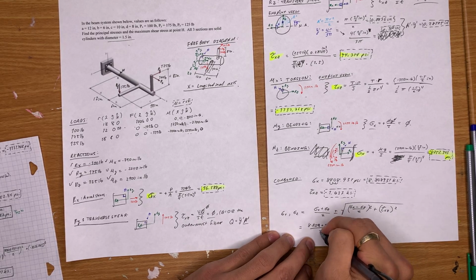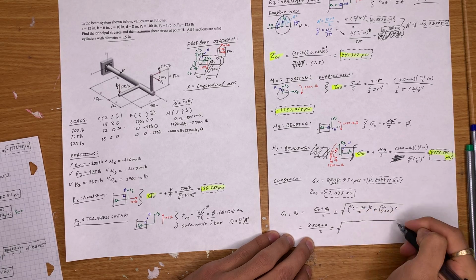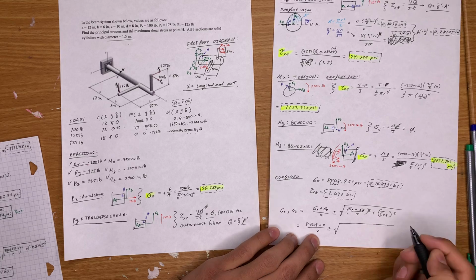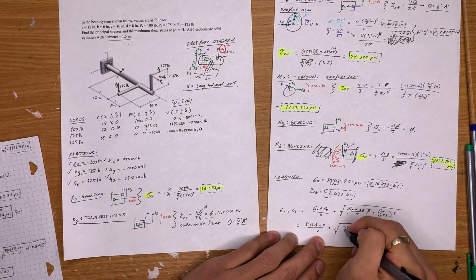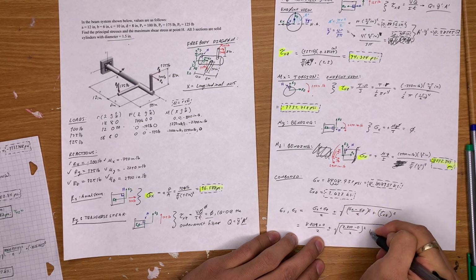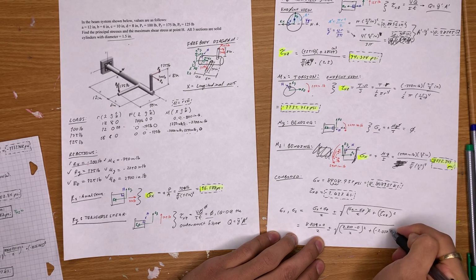Plus 0 over 2, plus or minus the square root of 8.809 minus 0 over 2 squared plus 1.037 squared.